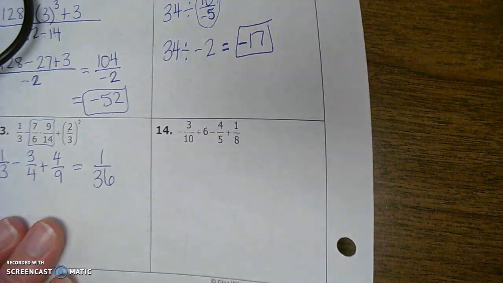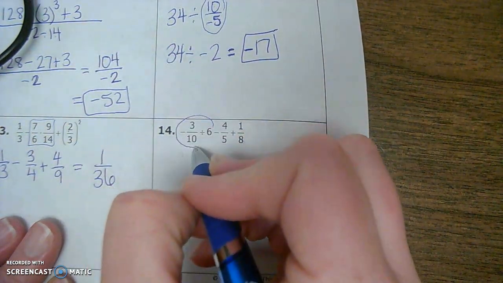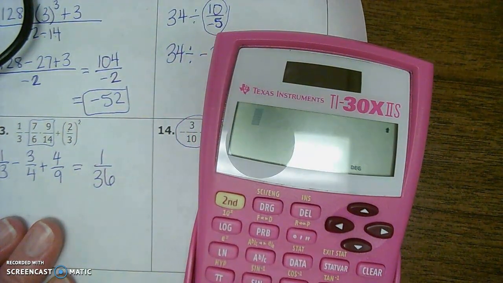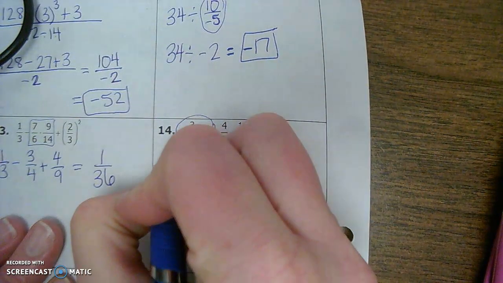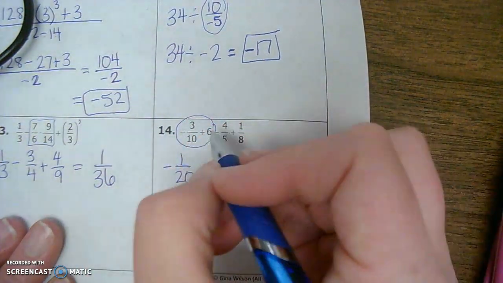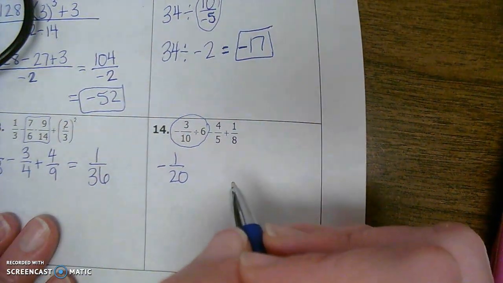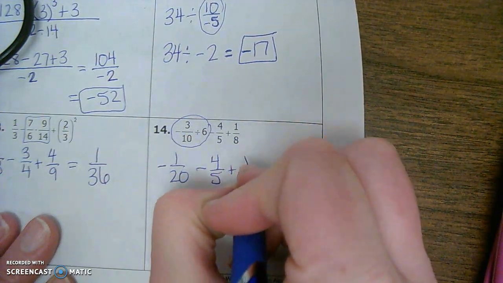All right, 14 is a really yucky one. If you want to do this division right away, you can do that. You would do negative 3 ABC 10 divided by 6, and it will give you a fraction of negative 1 over 20. You also can change that to multiply by the reciprocal, but you would still get negative 1 over 20 either way. Minus 4/5 plus 1/8.